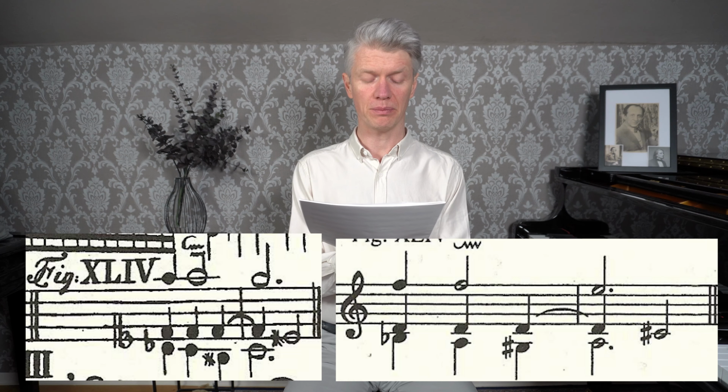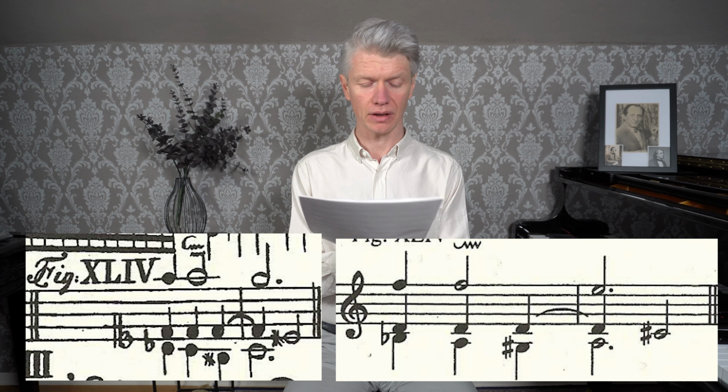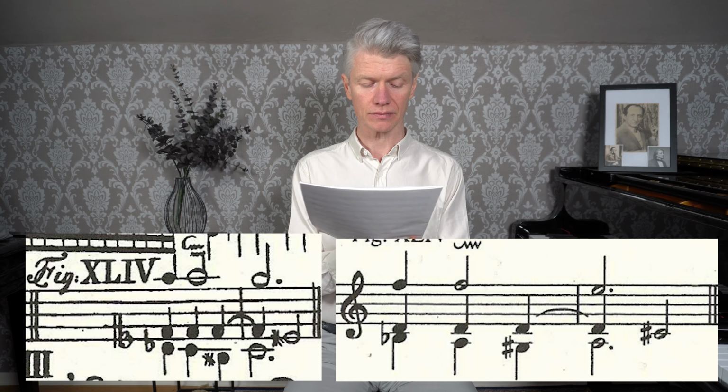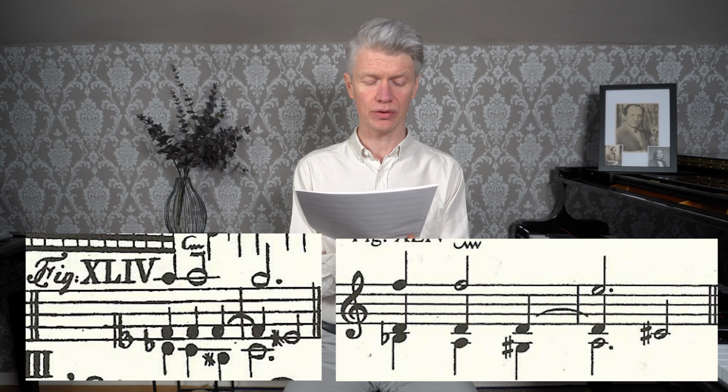The first bass note is a B flat. And the F with the B flat forms a fifth.